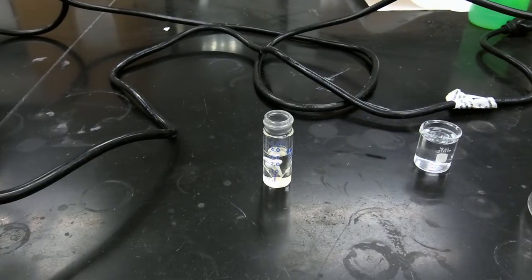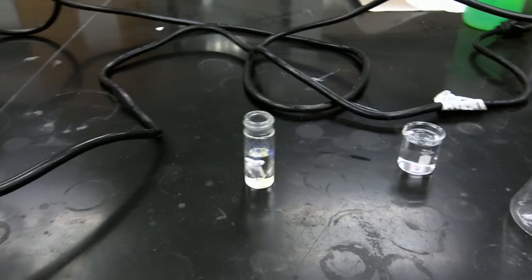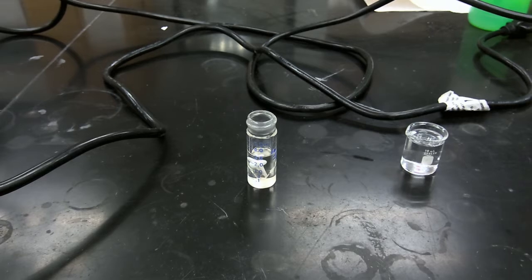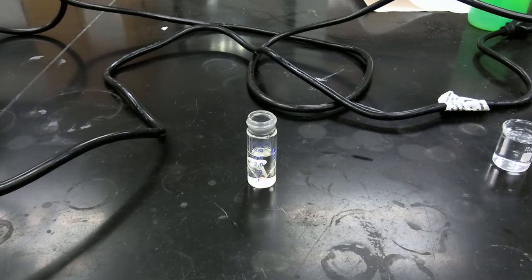Okay, so our reaction mixture has cooled to room temperature, and if you were here in person, you'd be able to clearly smell that characteristic banana smell of our product, isopentyl acetate. So now what we're going to do is add 0.5 milliliters of diethyl ether to our solution.